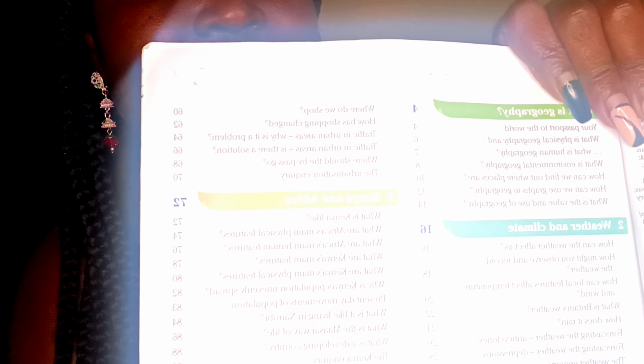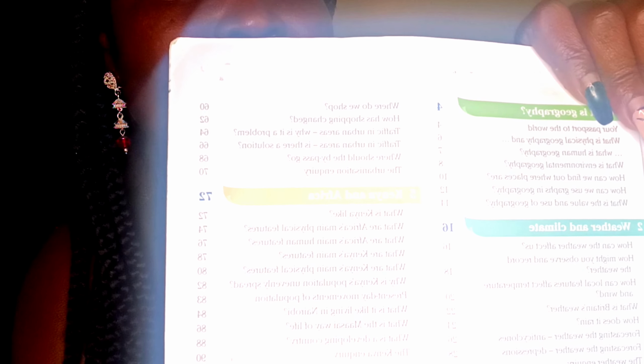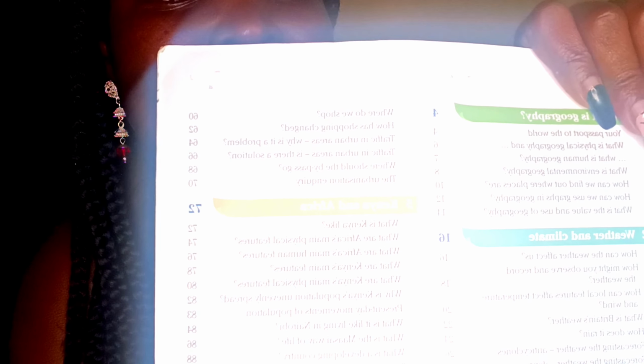What is Kenya like? What are Africa's main physical features? What are Africa's main human features? Also, what are Kenya's main physical features? Why is Kenya's population unevenly spread? Present-day movements and population. What is it like living in Nairobi? What is the Maasai way of life? What's a developing country? And then the Kenya inquiry.